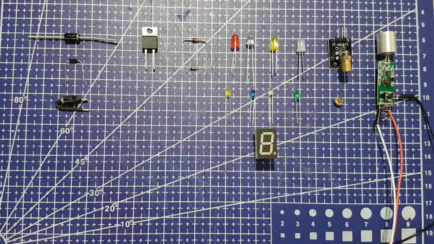So, what is a diode? The diode, explained in the most basic way, is a one-way valve, like a check valve. Current can only flow in one direction.